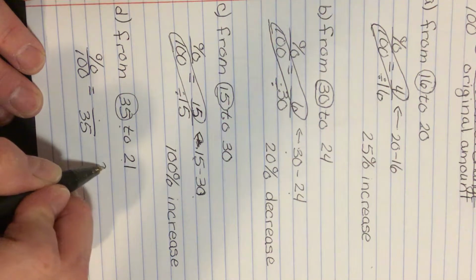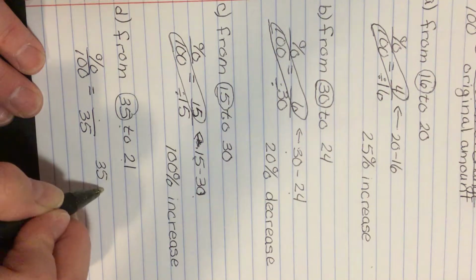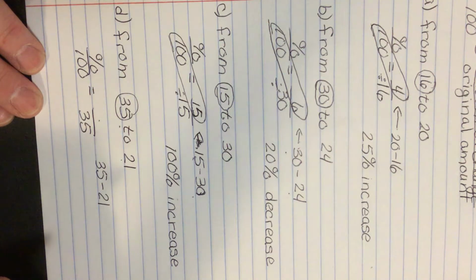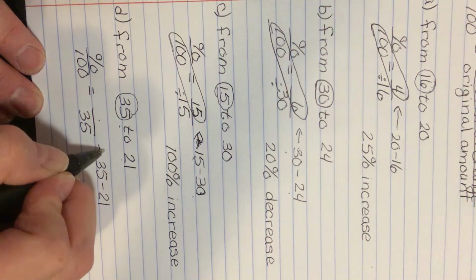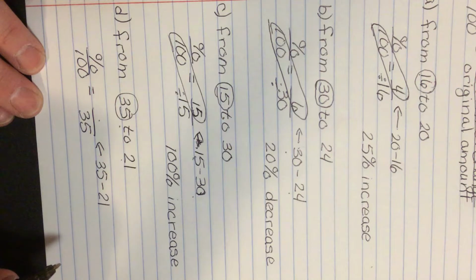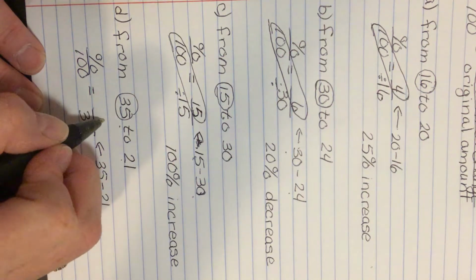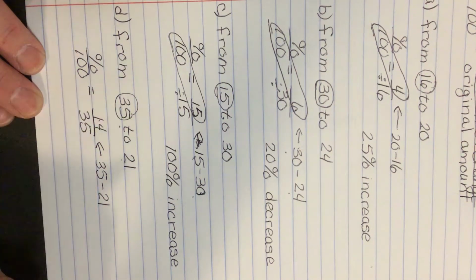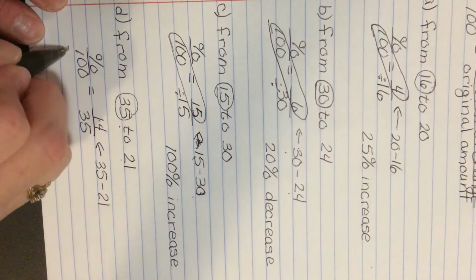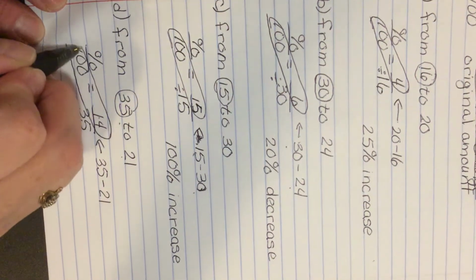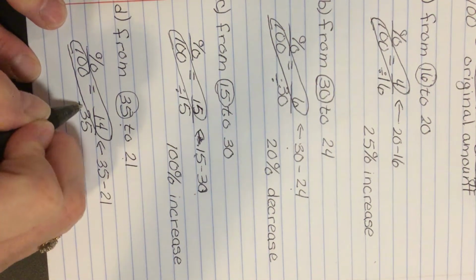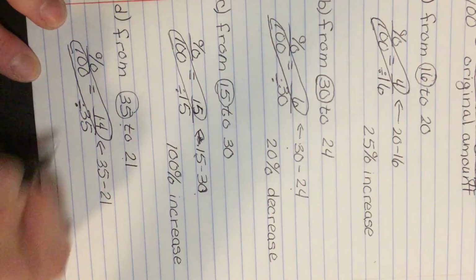Hopefully you're thinking, Miss Martin, I know we've got to subtract 35 minus 21, which becomes 3 minus 1 is 2, 5 minus 1 is 4, 14. All right. 100 times 14 divided by 35.